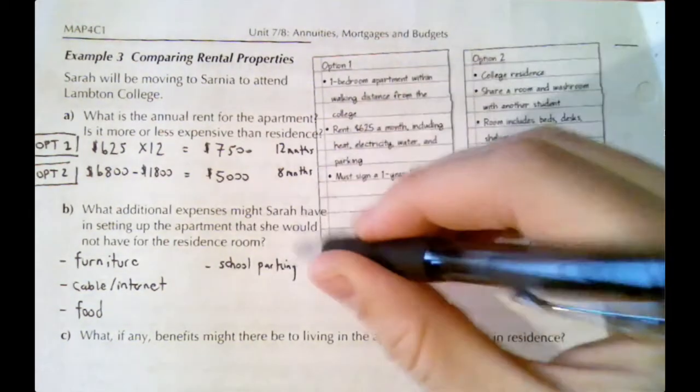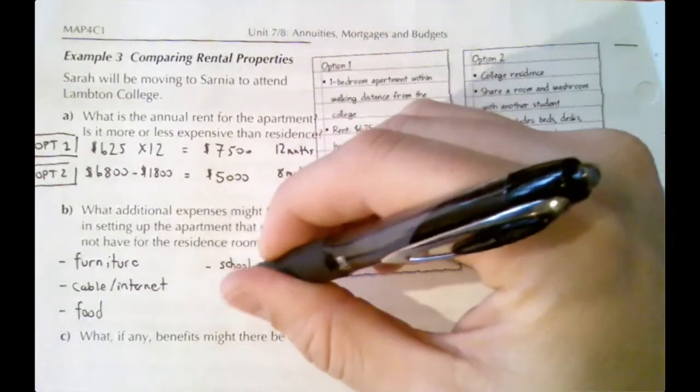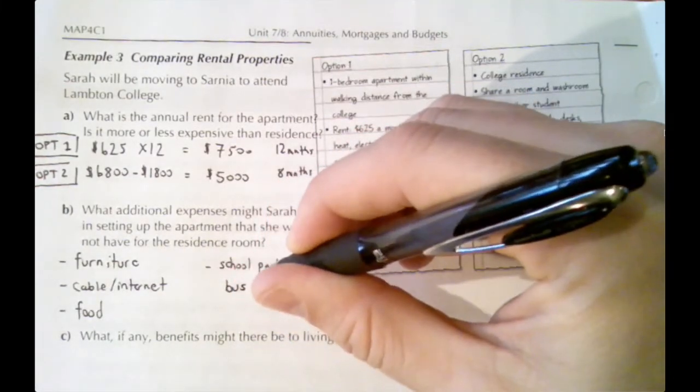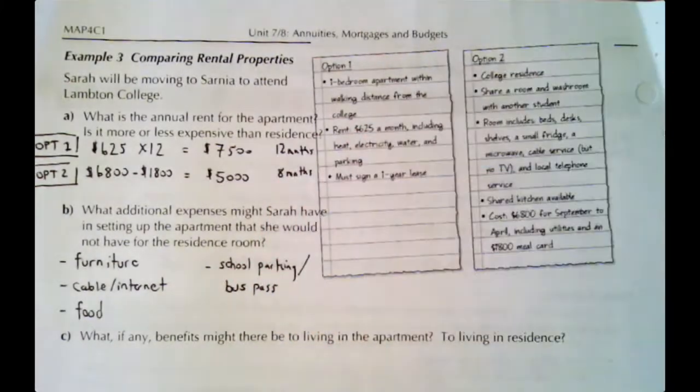Unless you don't have a vehicle, then you would need a bus pass, which sometimes is included in your tuition.